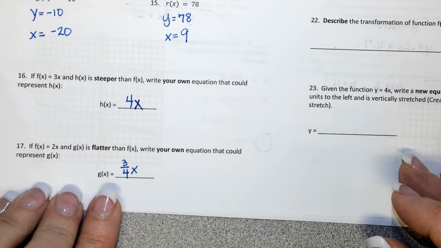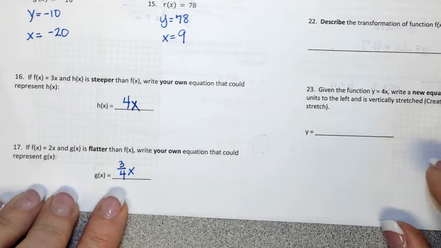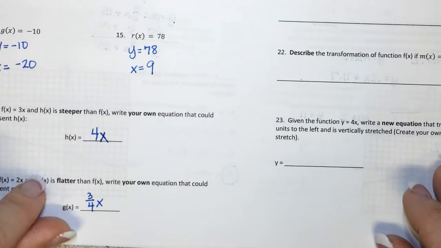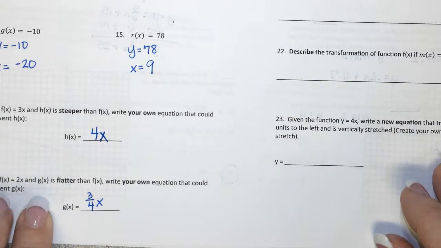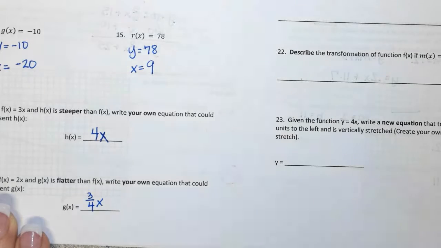All right, any questions over those? Nope. So remember, if you don't remember which description goes with what, I have the anchor charts over here that give you those words to help you remember if it's talking about slope or y-intercept and if it's increasing or decreasing. So make sure you use those tomorrow.